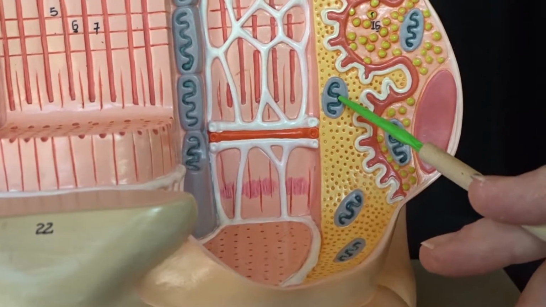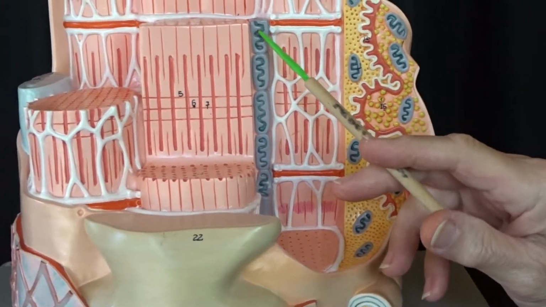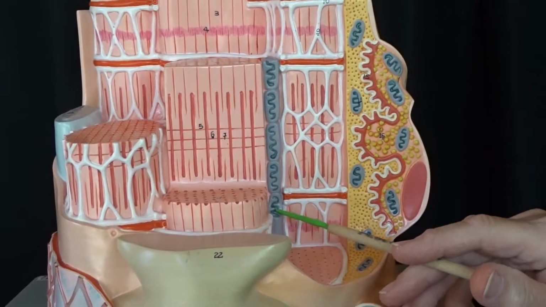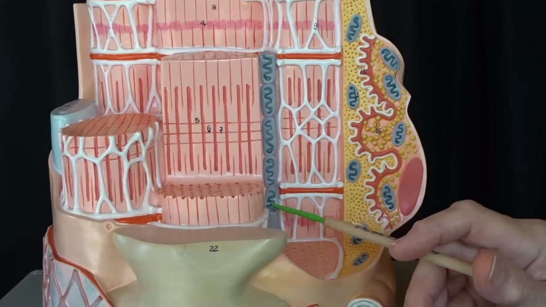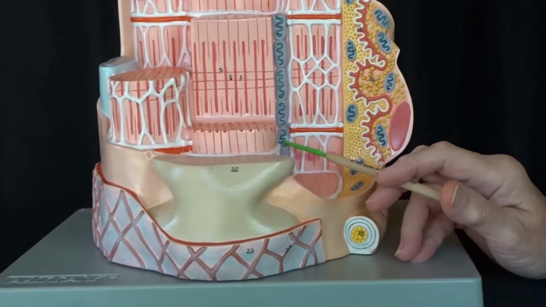These are mitochondria, and one thing I like about this model is it shows how many mitochondria are stacked in between the myofibrils, and that's an orientation or a structure you don't get on some of the other models.